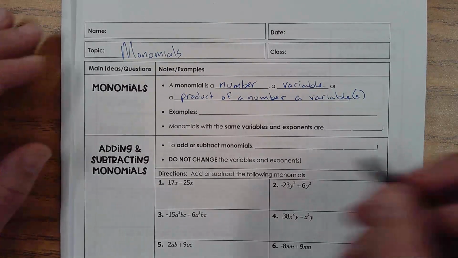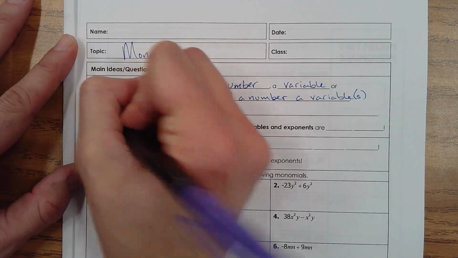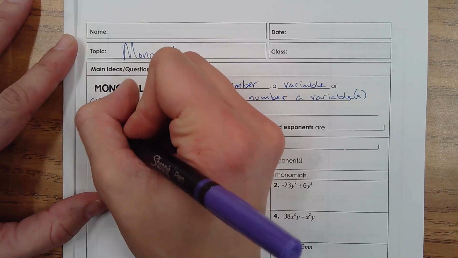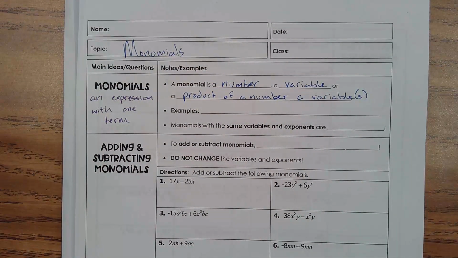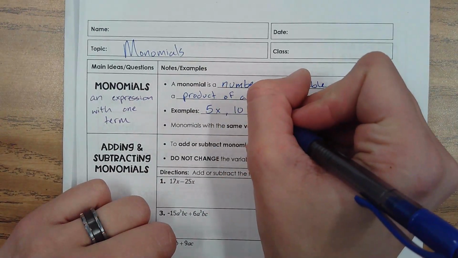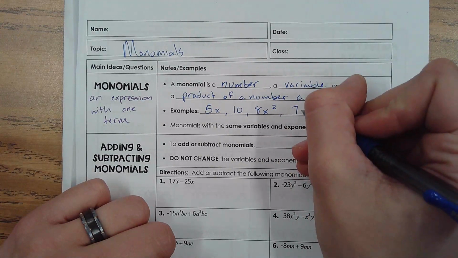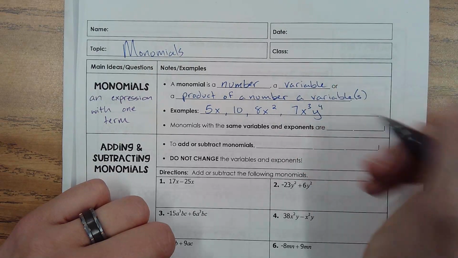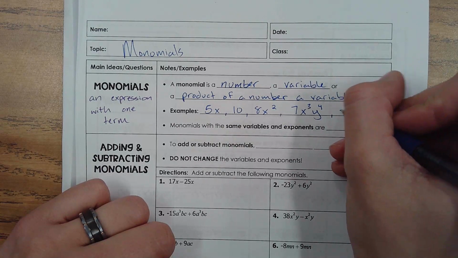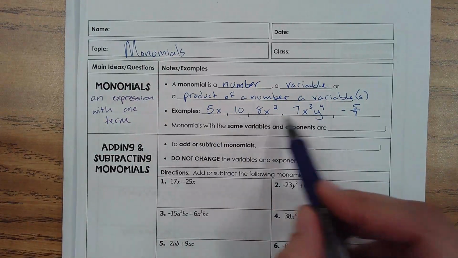Okay. Another way that you could think of it is an expression with one term. So a monomial is really just an algebraic expression that only has one term in it. So some examples would be 5x, 10, 8x squared, 7x cubed y to the fourth, negative 5/7. Each of these pieces on its own is a monomial.